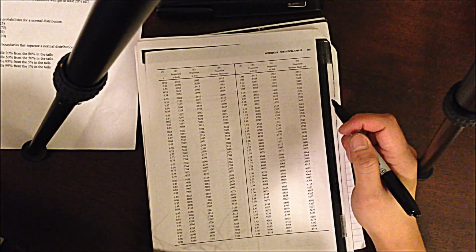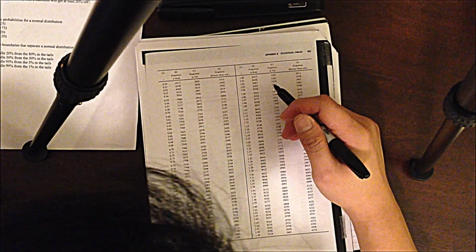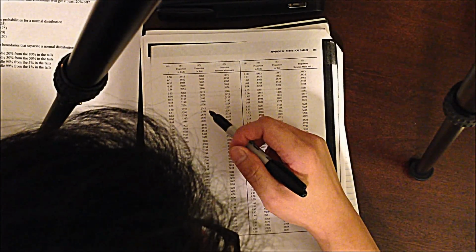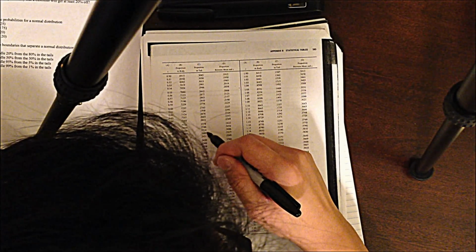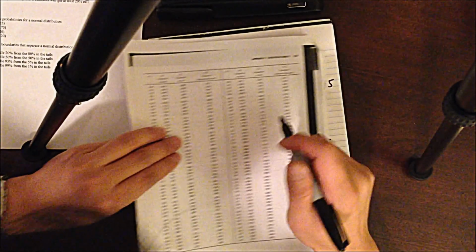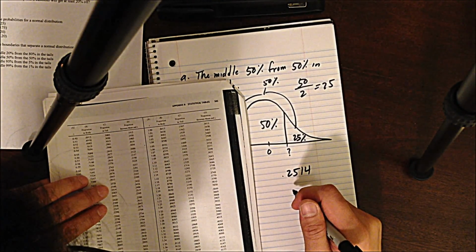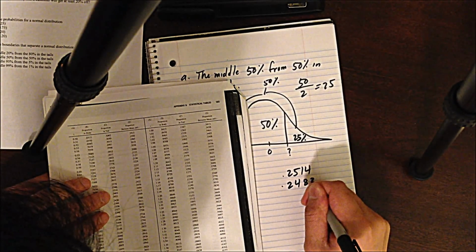So we're going to go back here. Now we're going to look for a proportion in the tail. So we're going to find in column C 0.25, or the closest number to 0.25. Looking at column C on page 585, I see 0.2514, and I also see 0.2483.